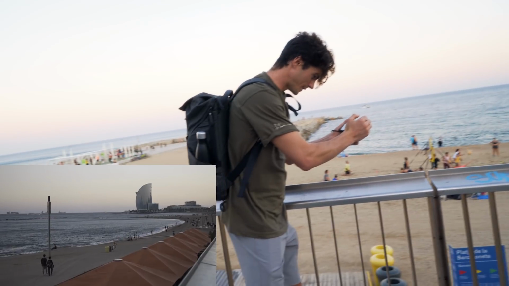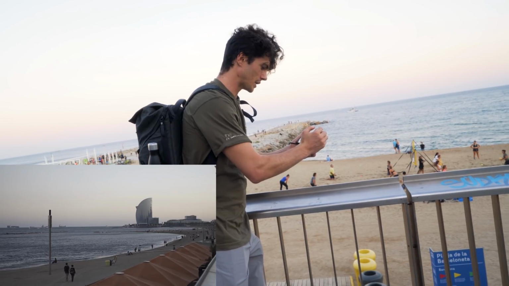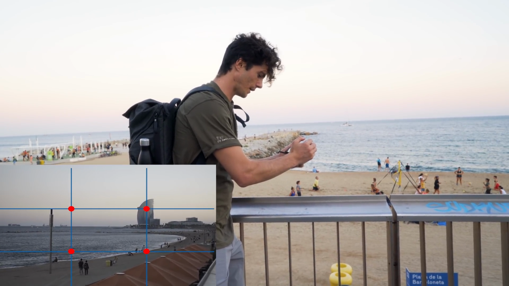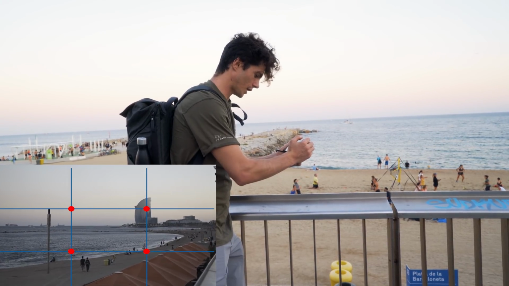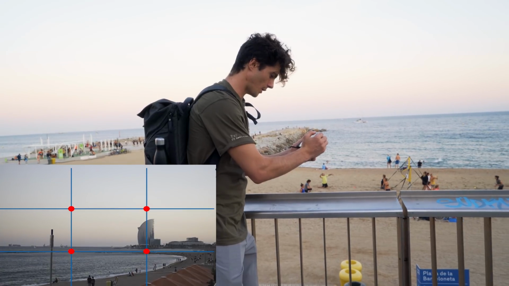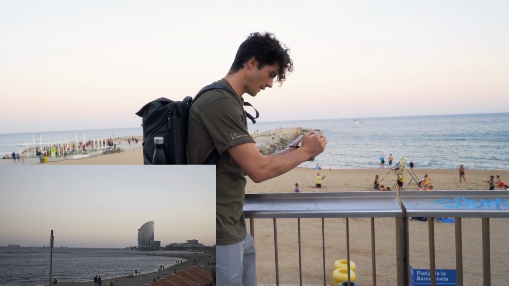So as you can see here, we still got this pole in the shot, and we're not going to make it perfect, we're not going to clean it up fully. But just because it is on one of those intersecting lines, suddenly it looks much better. What I can also do is change the shot to maybe put it up, so the horizon is on the bottom line and the W intersects with one of those intersecting lines, and that looks really nice.